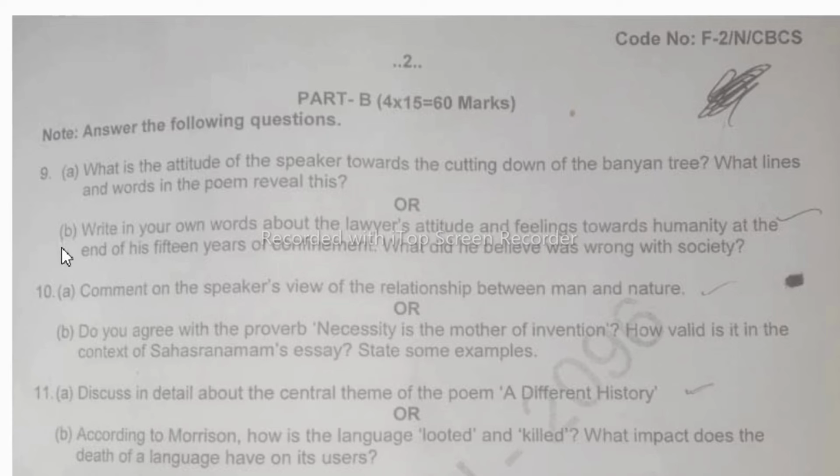This ninth question is from the fifth unit. Here you could have written either the Banyan Tree poem summary or the bed. So here you had internal choice. One of these you could have written. Now let's see the next one, the 10th question. Comment on the speaker's view of the relationship between man and nature. This is from A Walk by Moonlight by Henry Derozio. So you could have written this, or else you could have written Coronavirus means necessity is the mother of invention.